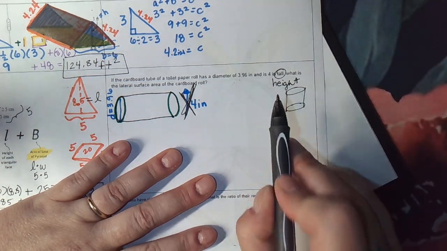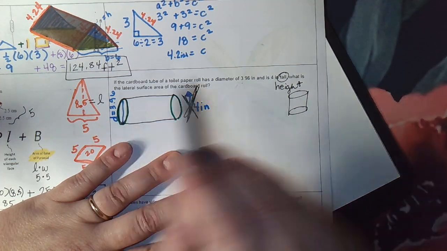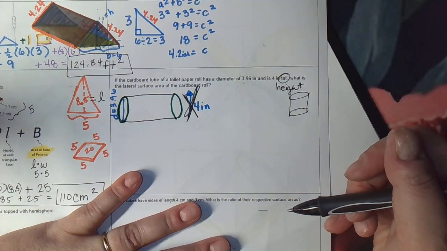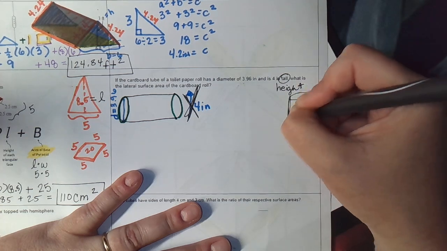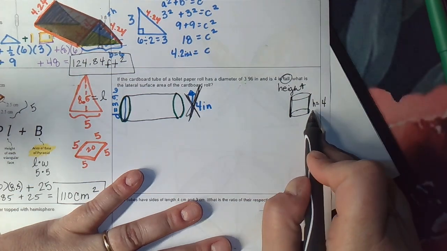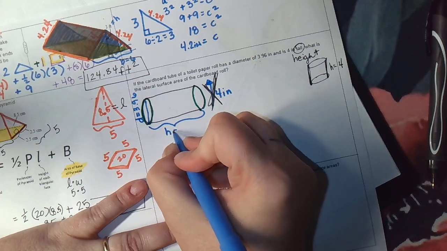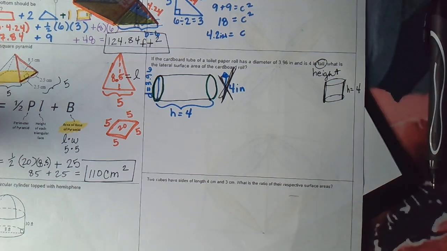This is the correct picture of a cylinder. Mine's sideways because it's a toilet paper roll. But when we talk about cylinders in general, they're upright, where the height is this long, straight piece. So our height is 4. But if I turn this cylinder on its side, the height is now that long piece. You see it? Okay. Now it says, what is the lateral surface area of the cardboard roll?